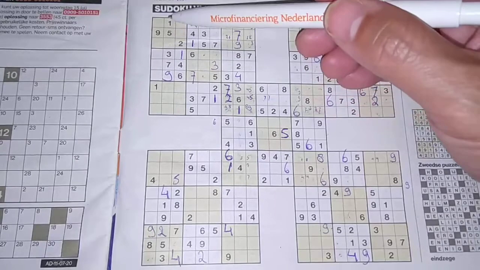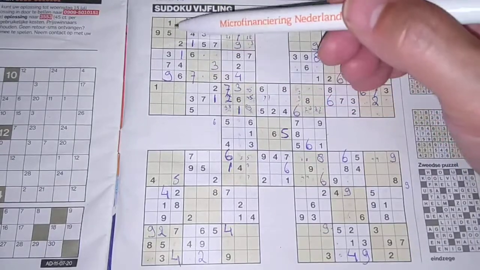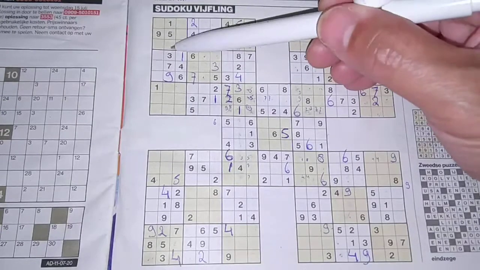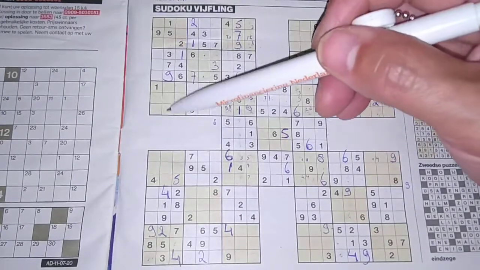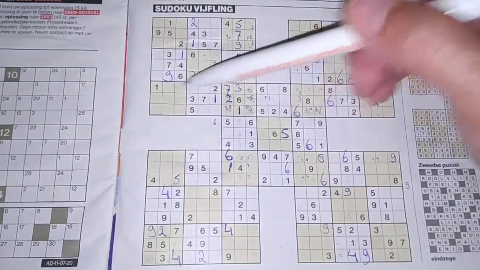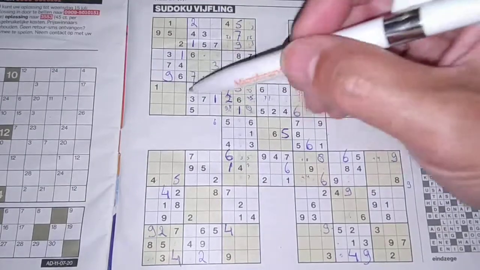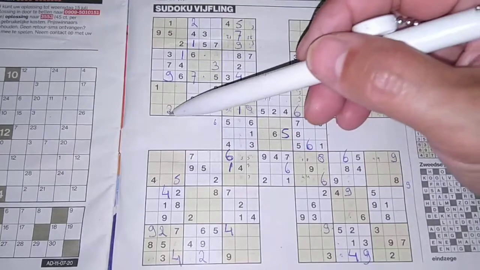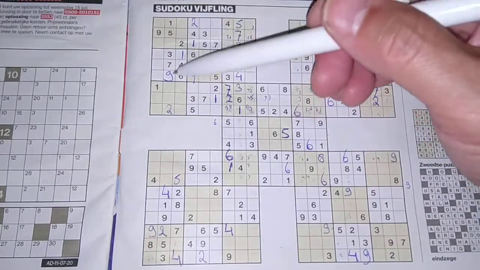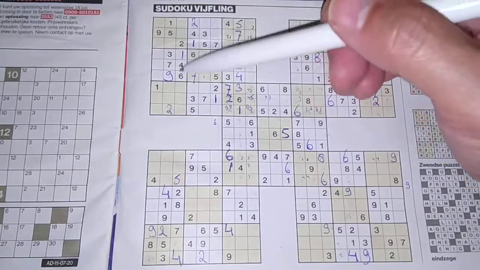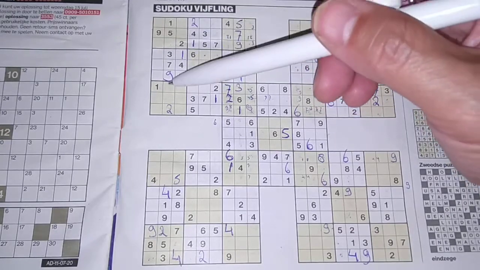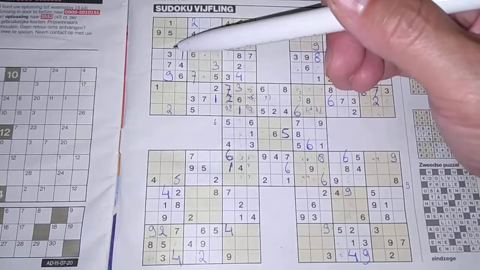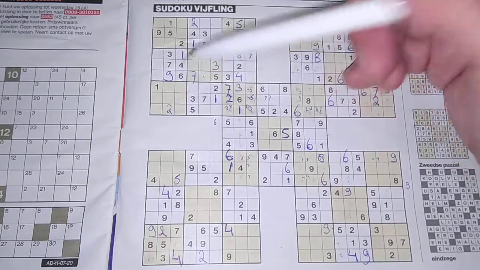In this column, the second column, 4 missing numbers. One of the missing numbers is 2. We see here 2, so no 2 there. So the 2 could be here, here, or there. We see here 2, no 2 there. Here 2, no 2 there. The only place for the 2 should be there. 1, 2, 3. The 4 is missing. 5. The 6 is missing. 7 and the 8 is missing.